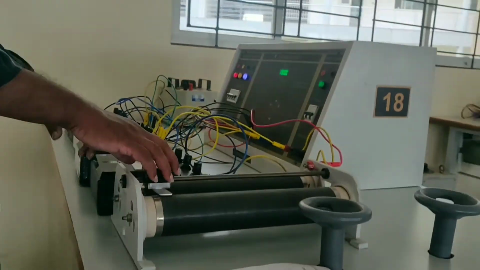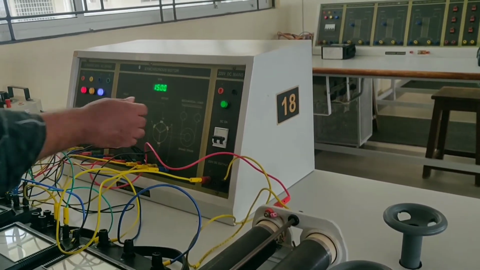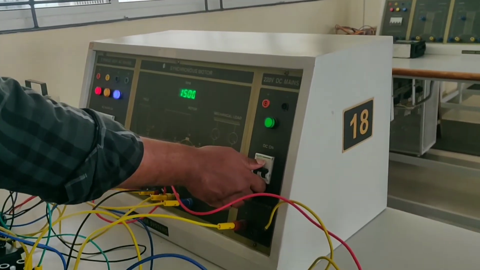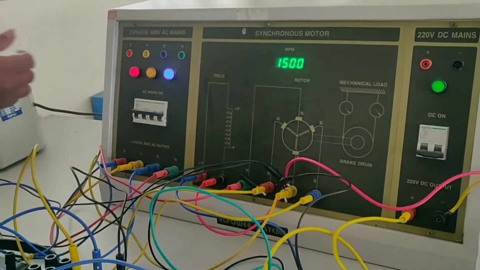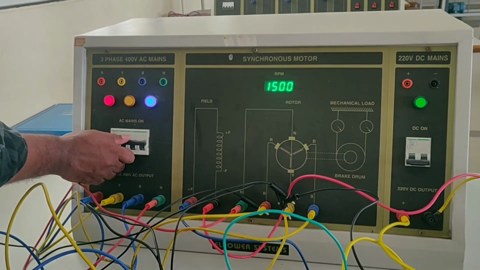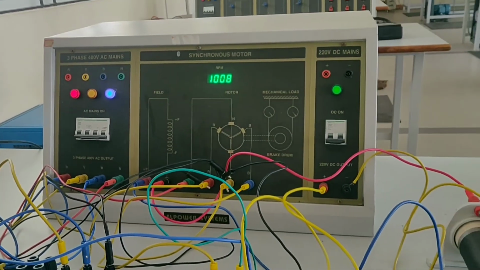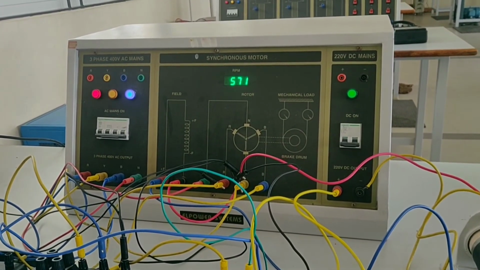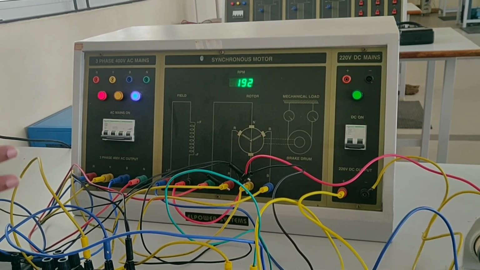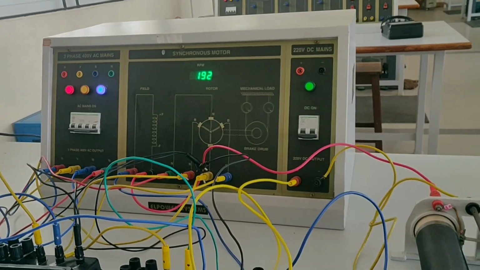You have to bring back this rheostat to its initial position. Then you have to switch off the DC MCB first. Field excitation should be removed. Then you have to switch off the main AC MCB. You have to follow the exact reverse procedure while shutting down. So this is how you have to conduct the experiment on a synchronous motor to obtain the V and inverted V characteristics of that particular machine.